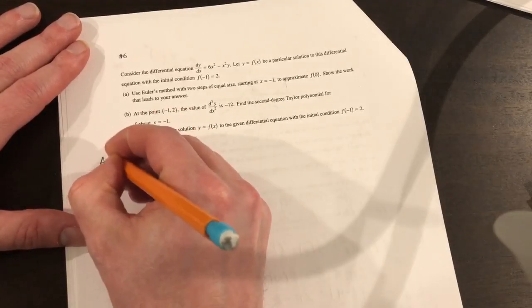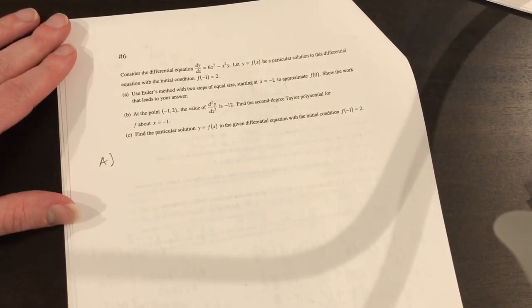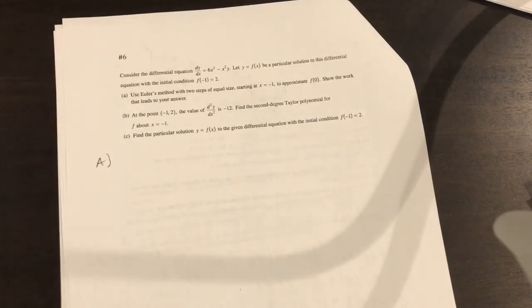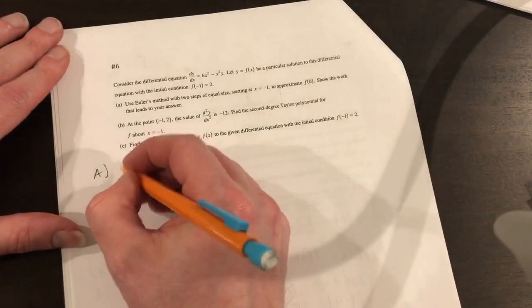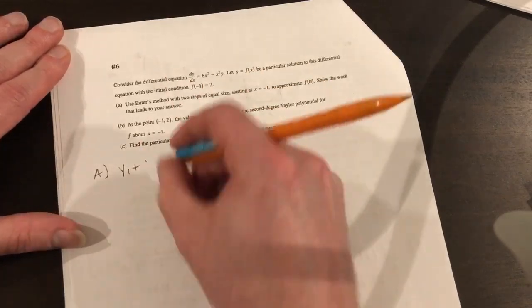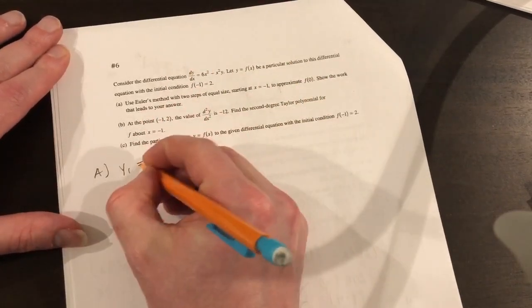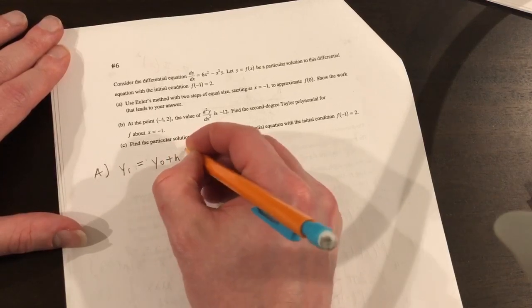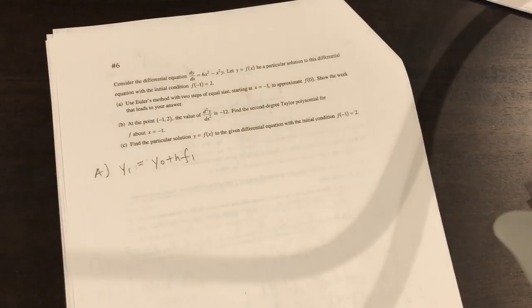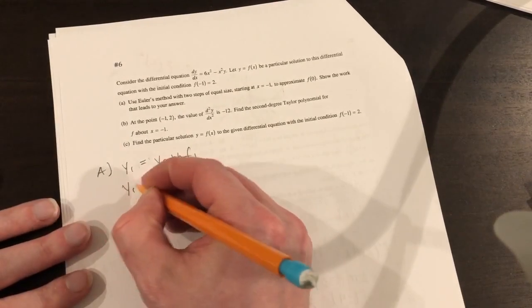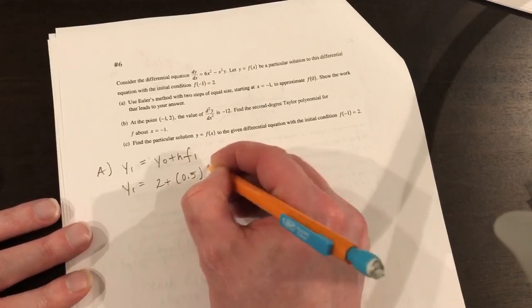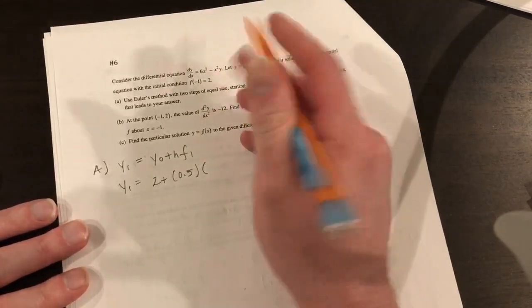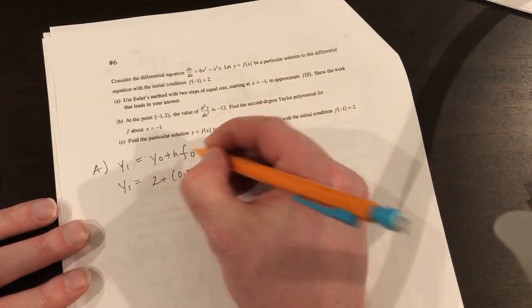Okay, part A. It says we're going to use Euler's method using 2 steps to approximate f of 0. So my h is going to be 0.5, because I'm going to be going up by 0.5s. So Euler's method is y1 equals y0 plus h times f of 1. Okay, so y1 is equal to your initial y value is 2, your step size is 0.5, and f of 1. So I'm going to plug in, f of 0, I don't know why I wrote that.